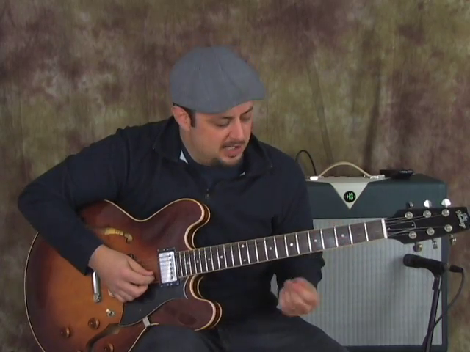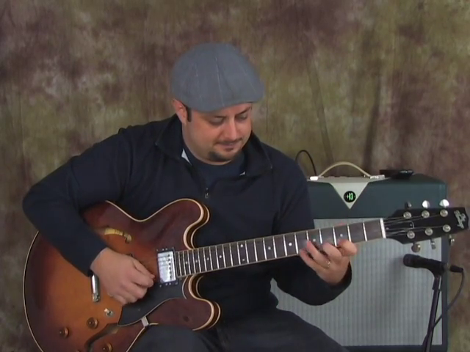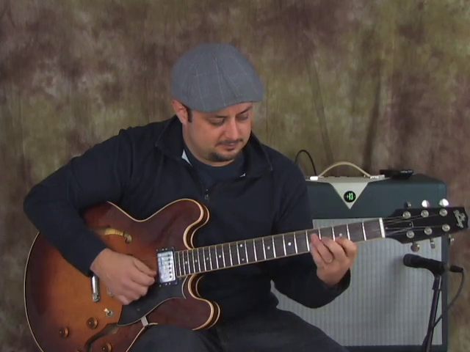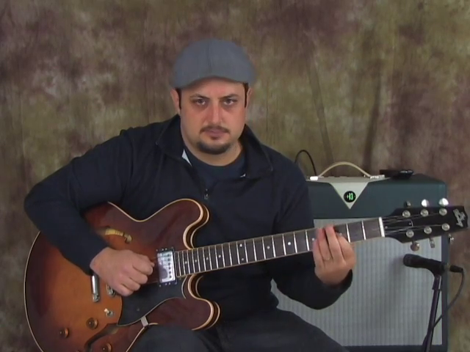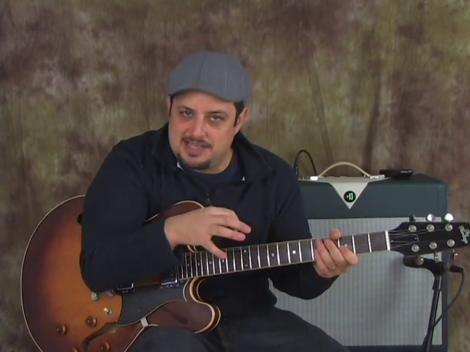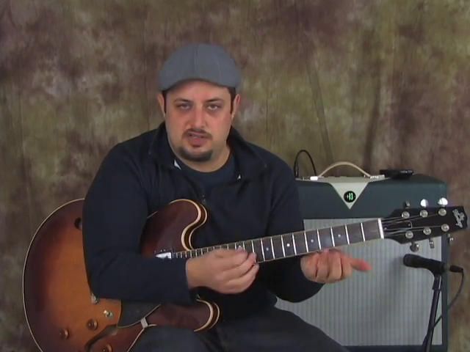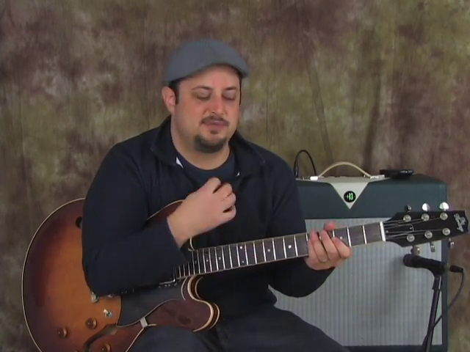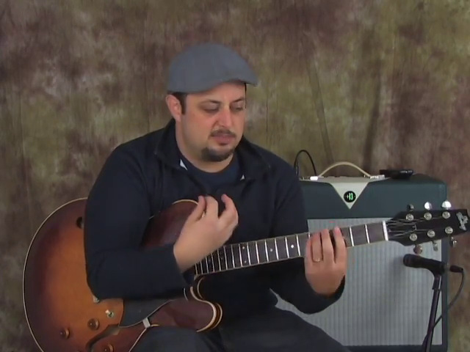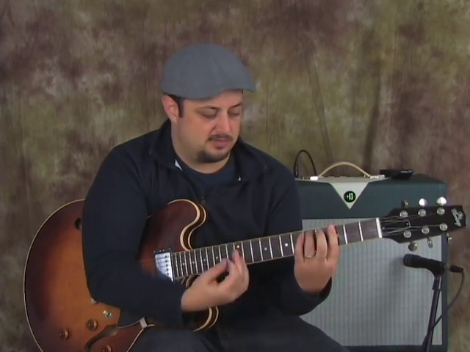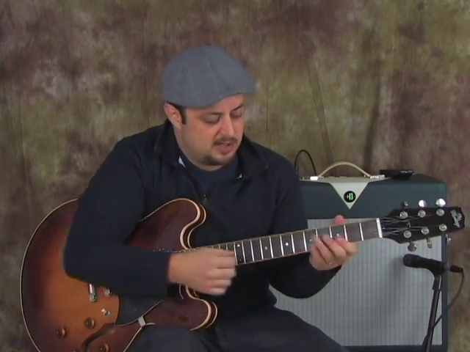Okay, so the first one I'm going to do is going to be this. And so you can squeeze that in when you're doing even normal blues licks. Just keep in mind, this is minor. So it's going to be over G minor and C minor. So we're going to go like this.